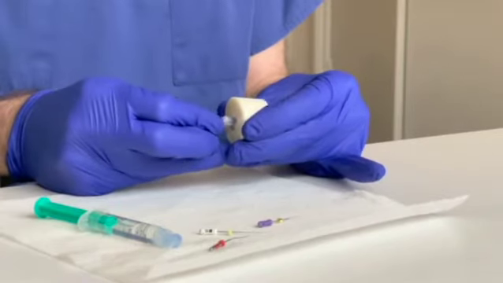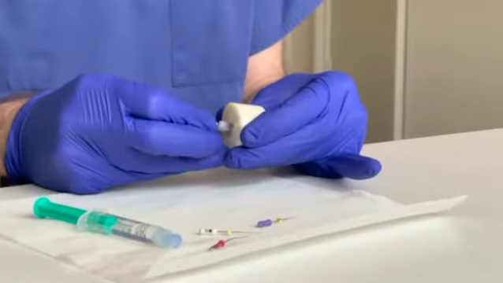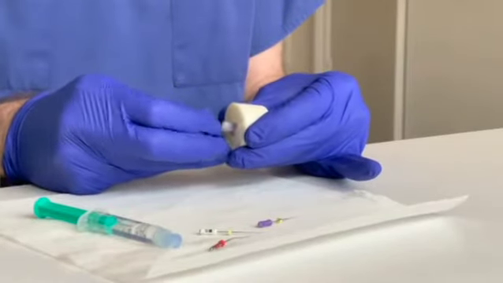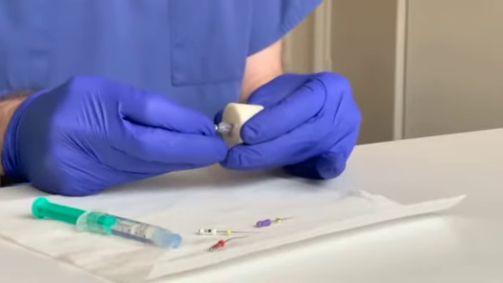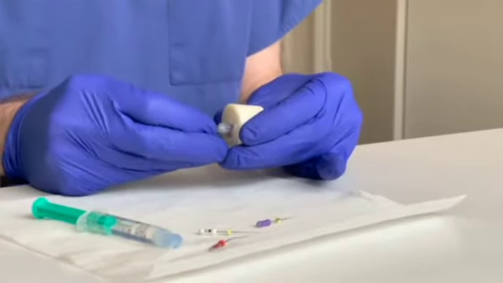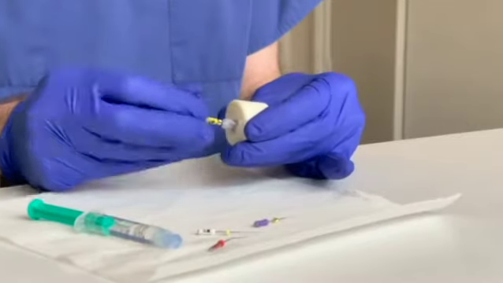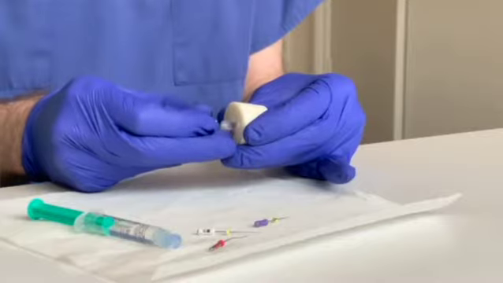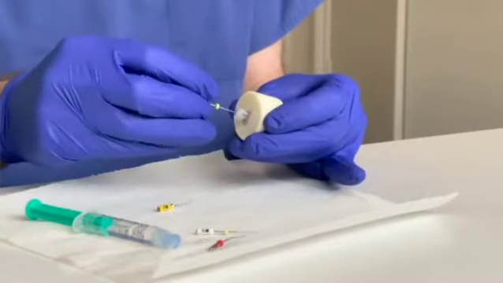There's a lot of resistance on this instrument. Okay, so place it passively to length, rotate, rotate, rotate. So clockwise, anti-clockwise, clockwise, anti-clockwise. Very, very small angles. Okay, take the file out, recapitulate with your 10.